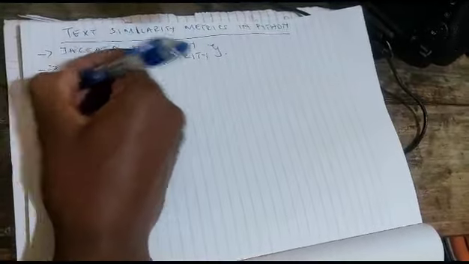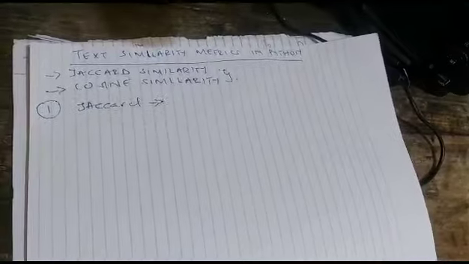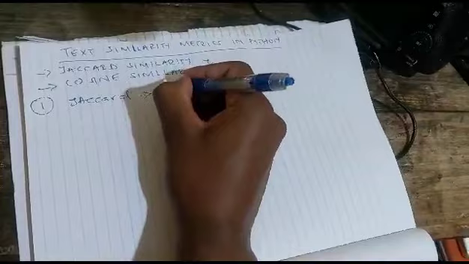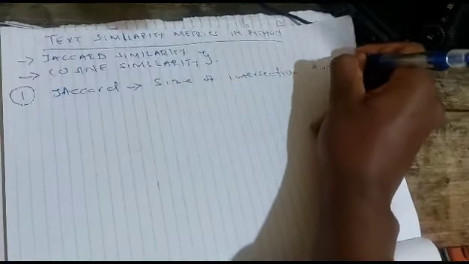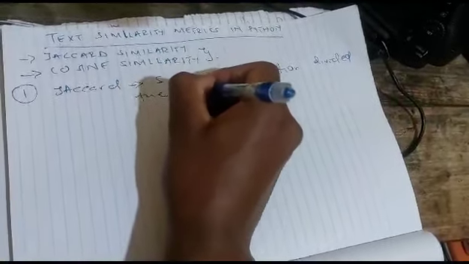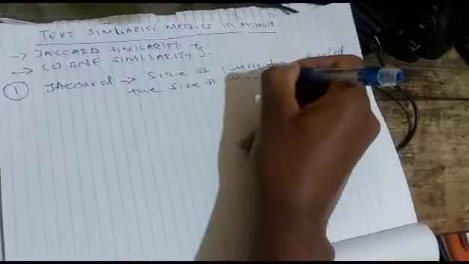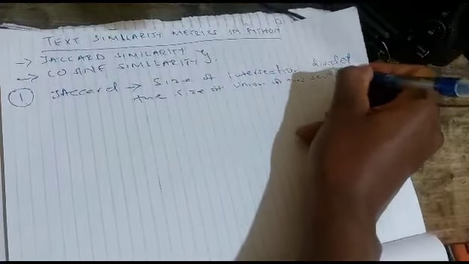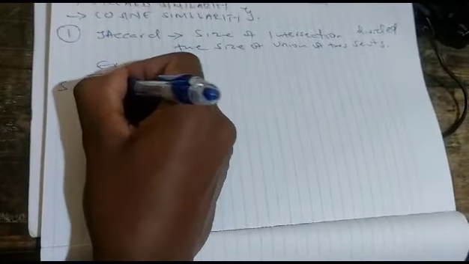If we start with Jaccard, we may define Jaccard as the size of the intersection divided by the size of the union of two sentences.